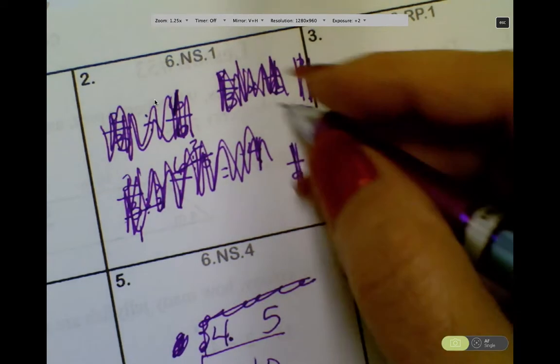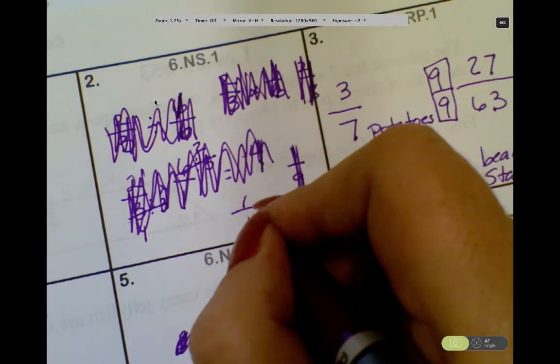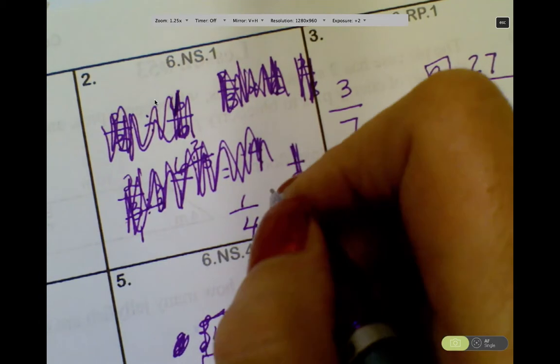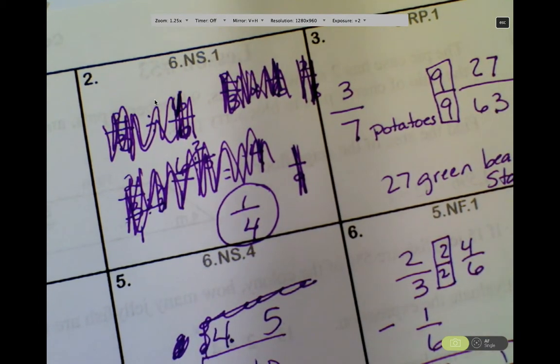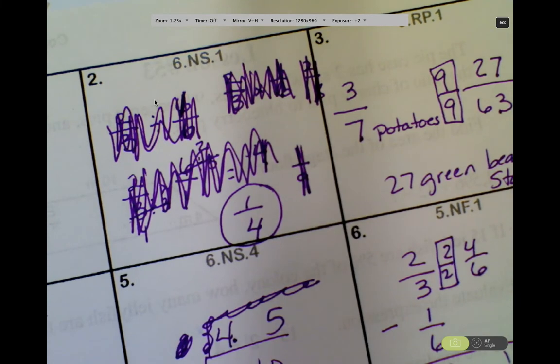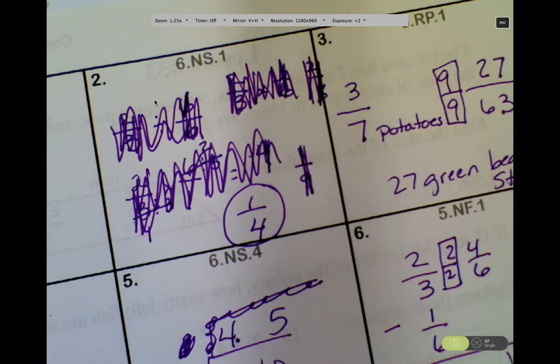So we're just going to leave that one blank for now. The answer is supposed to be 1/4. I'm going to check with someone else, or you can show me how you got that answer. But for right now, we're going to have to get back to that one.